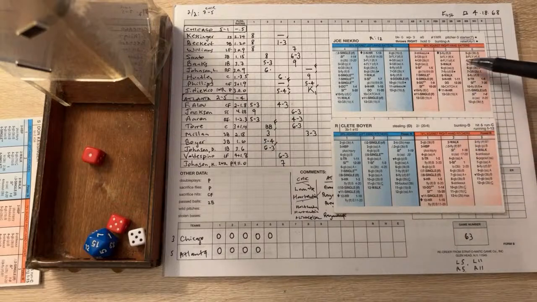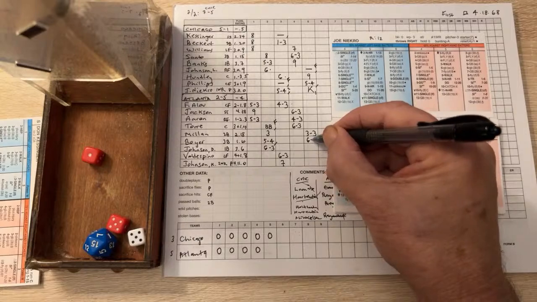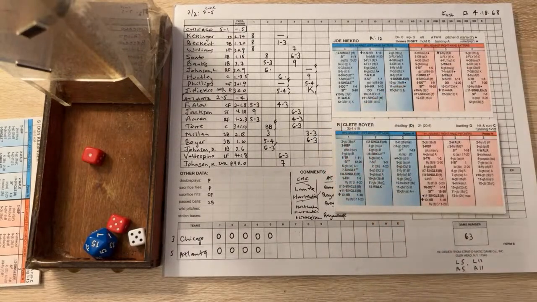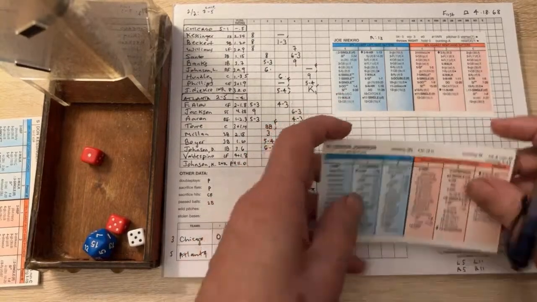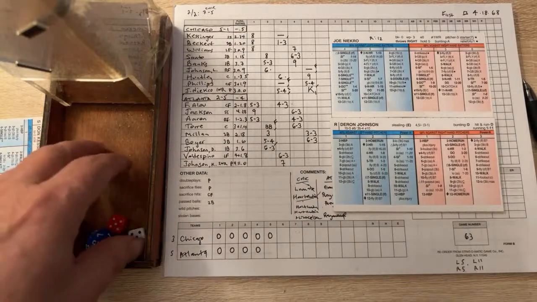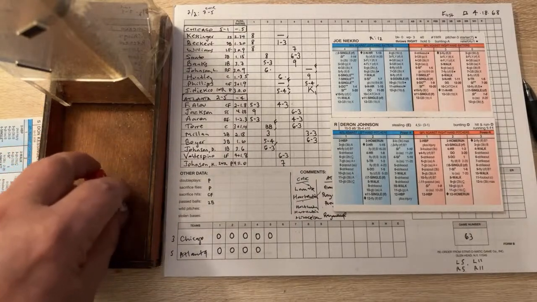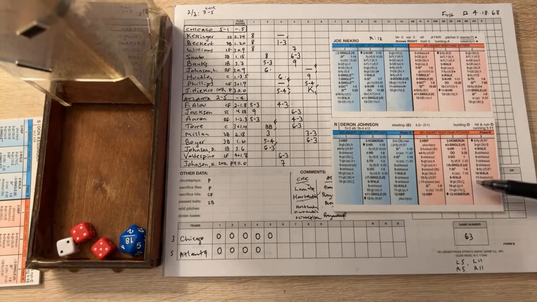Five, 6, right-handed, grounder to short, 2 outs. 6-3. And here's DJ Johnson, 2 outs, nobody on, bottom of the 5th, scoreless ball game. Pitch from Niekro. 2-9, chops it to second.